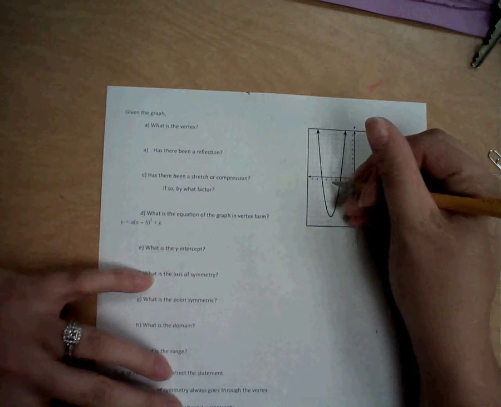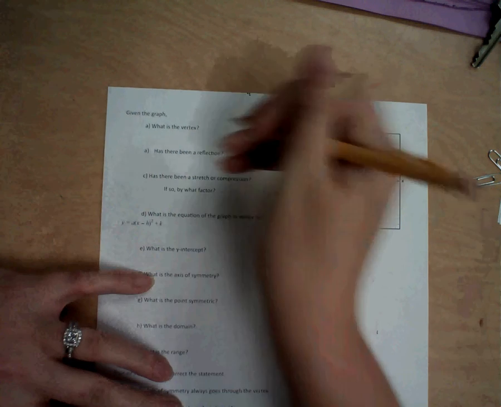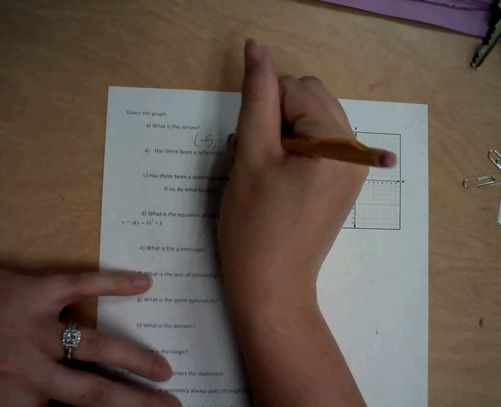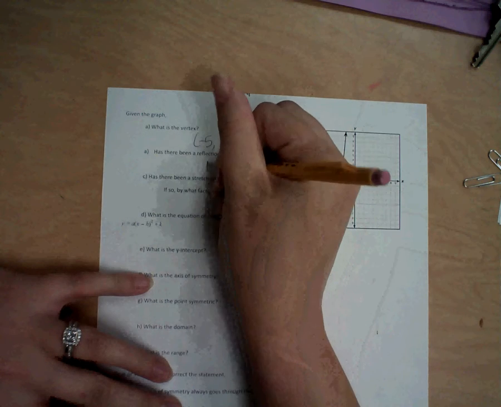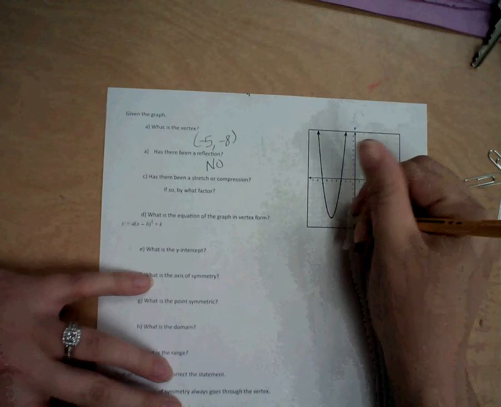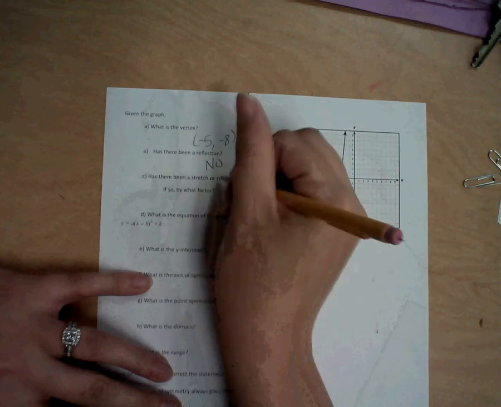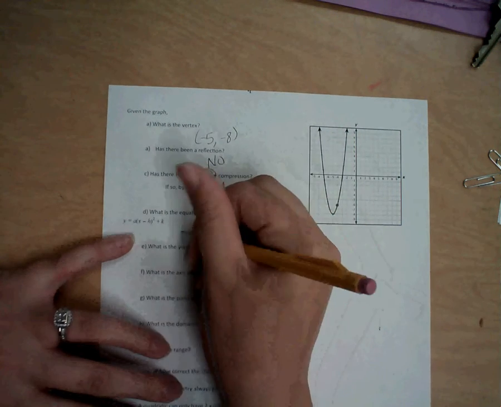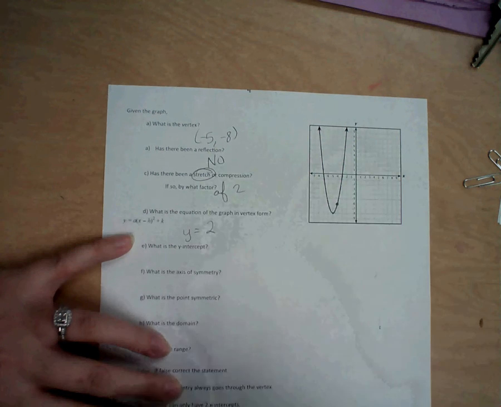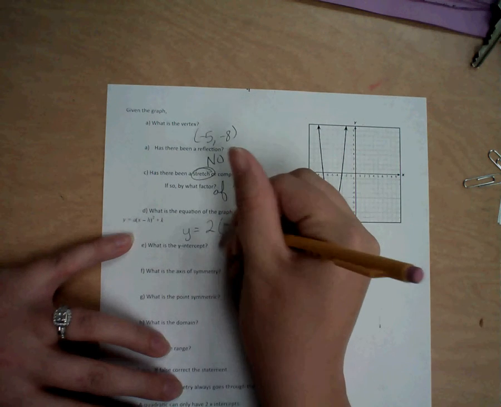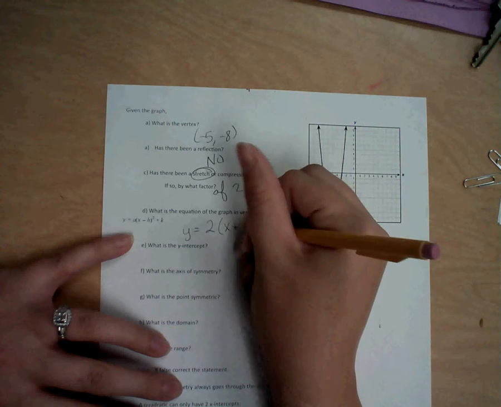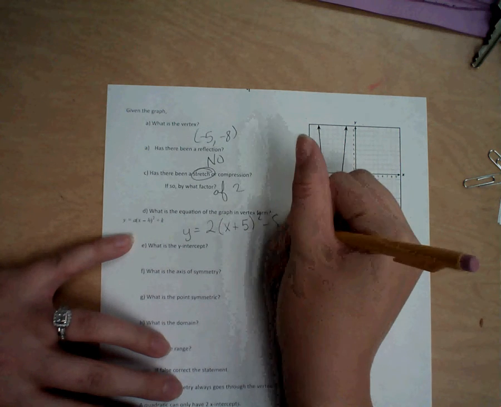Alright, given the graph, what is the vertex? So our vertex right here is at -5, -8. Has there been a reflection? No, it still opens up. Is there a stretch or compression? Well, if I look over, I go over 1 and up 2. That's twice what I normally do, so it's a stretch of 2. What is the equation in vertex form? So my stretch of 2, so y is equal to 2. If this had been a reflection, it'd be a negative. X minus a -5, or plus 5 squared minus 8.